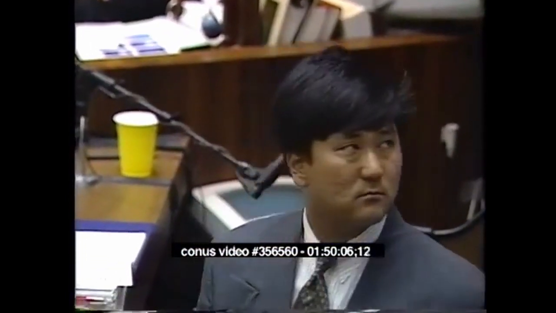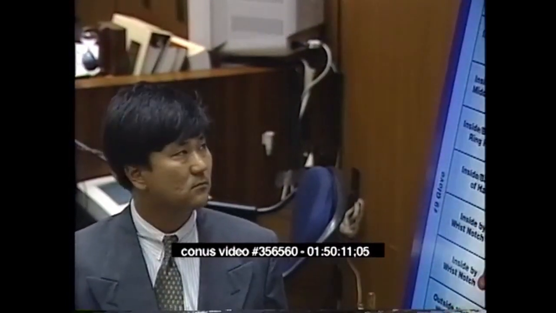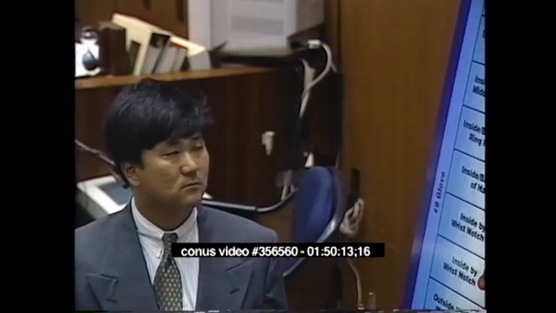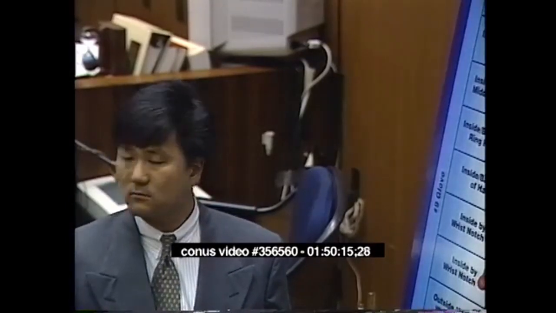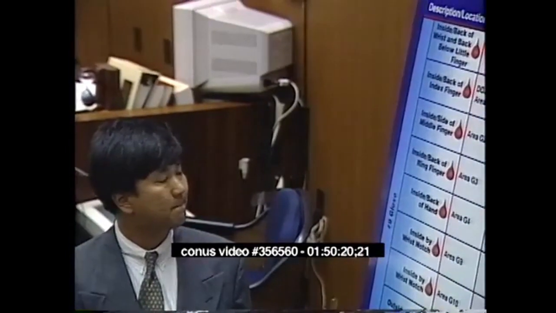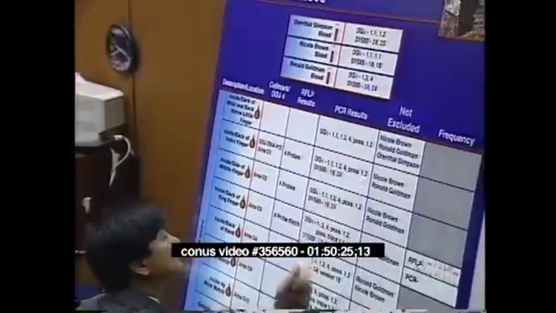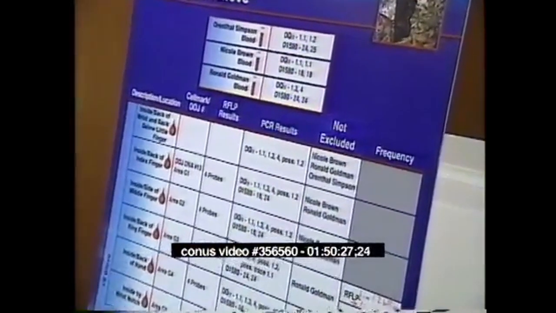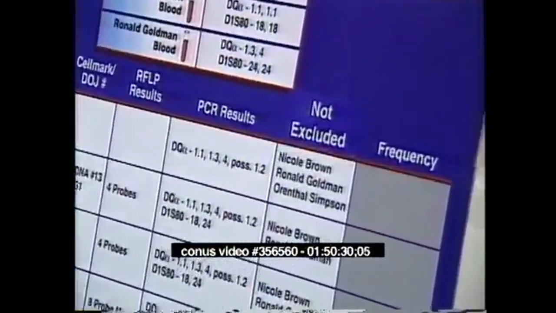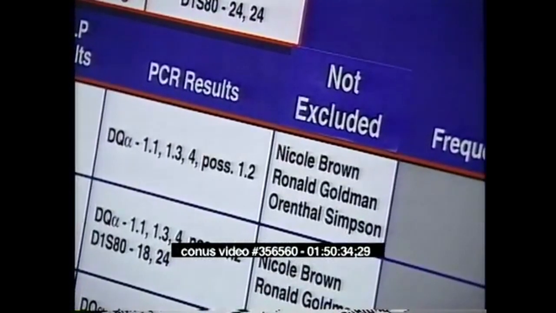Okay, could you remove under the not excluded column, from among the three reference types that you typed in this case, whom you were unable to exclude from the results that you obtained on 9C and 9D? Okay, is that correct, that you were not able to exclude either Nicole Brown or Mr. Goldman or Mr. Simpson from those tests, as a possible mixture in conjunction with those results?